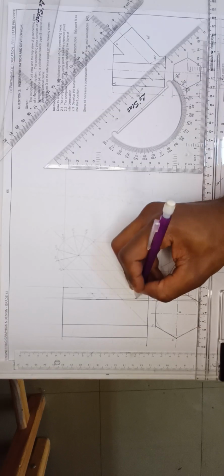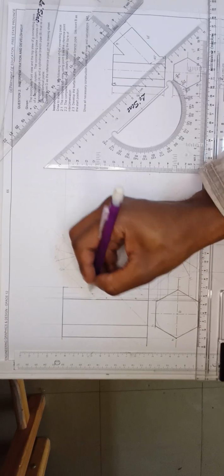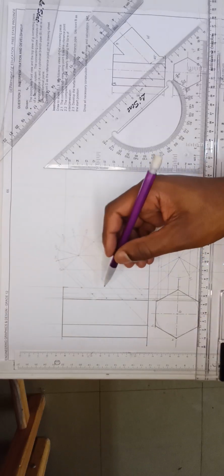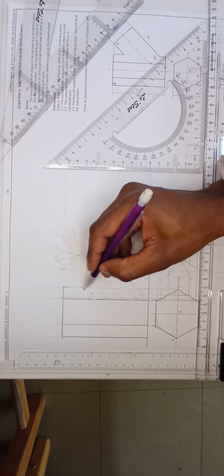Okay, once you have all your points, you can quickly connect them using your freehand, or you can use your flexi curve.